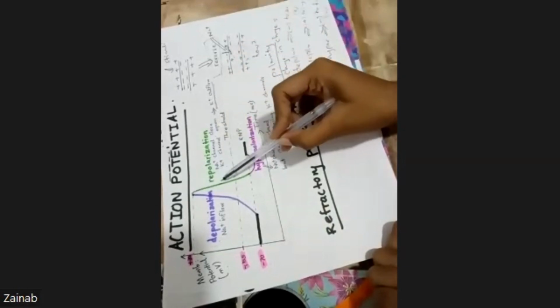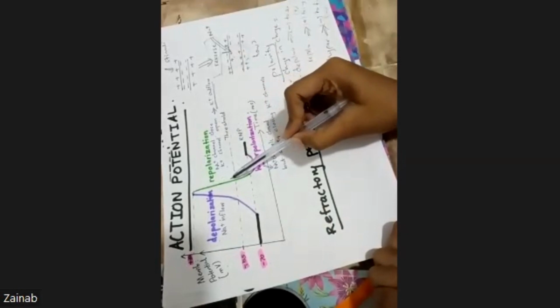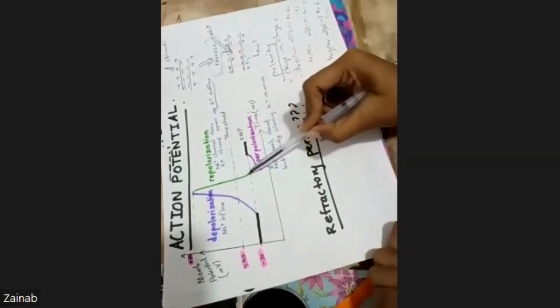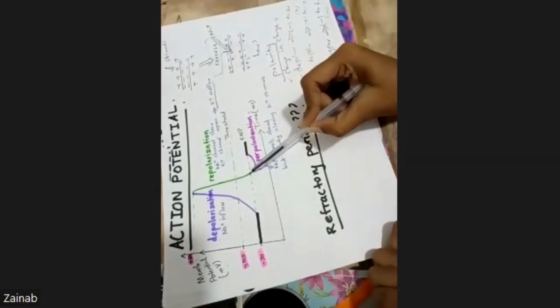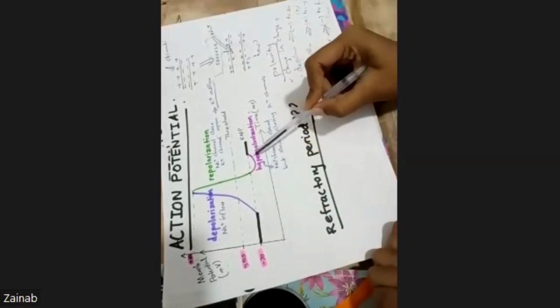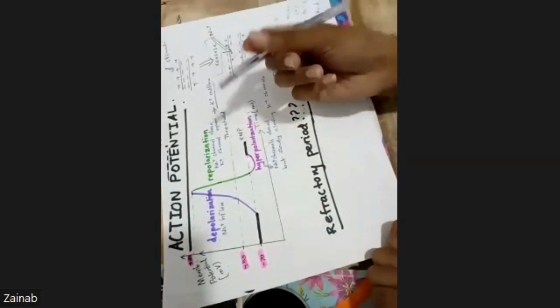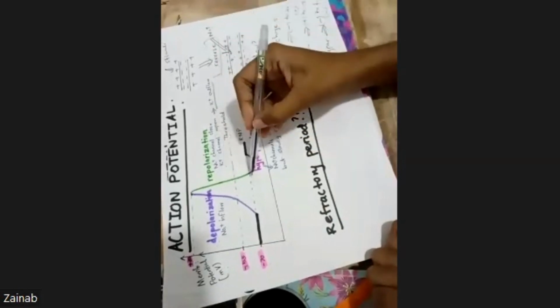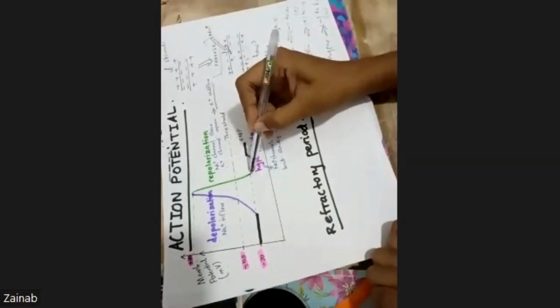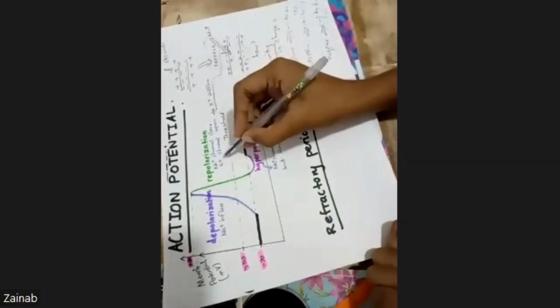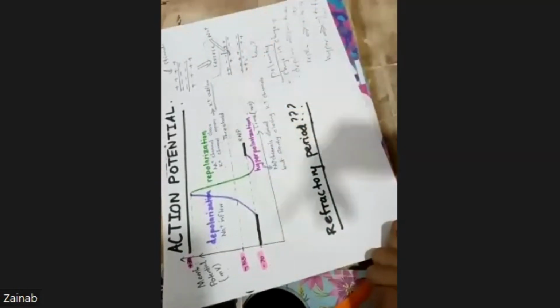So the potassium will go out and turn the neuron back to the normal state, which is the resting membrane potential. But what happens here? This sodium channel does not snap shut. It needs some time to close its door. It will close very slowly.